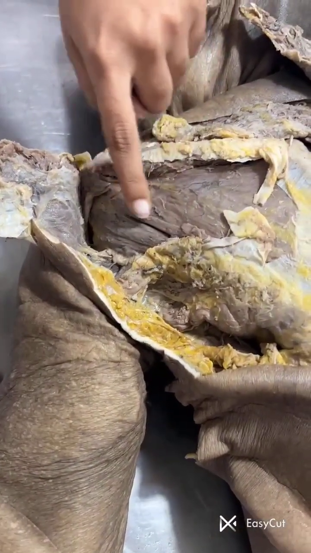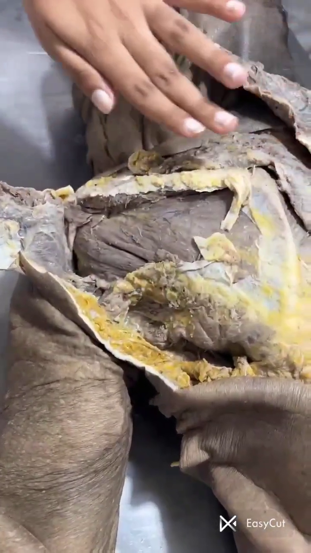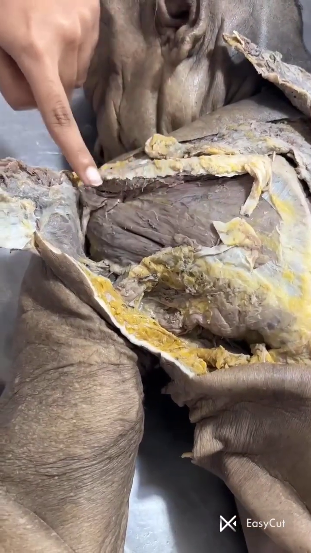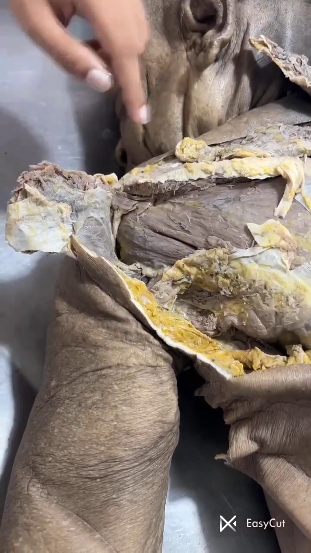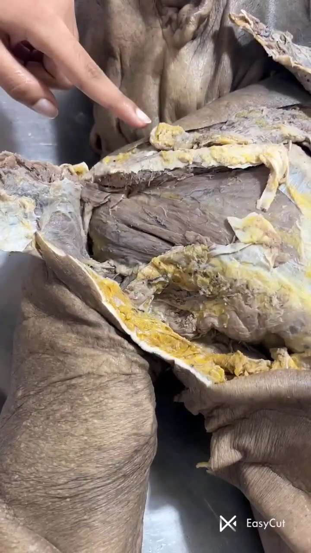This is the teres minor muscle, which originates from the upper 2/3 of the dorsal aspect of the lateral border of the scapula, and it is inserted on the inferior facet of the greater tubercle of the humerus. It is supplied by the axillary nerve, and it helps in the lateral rotation of the arm.